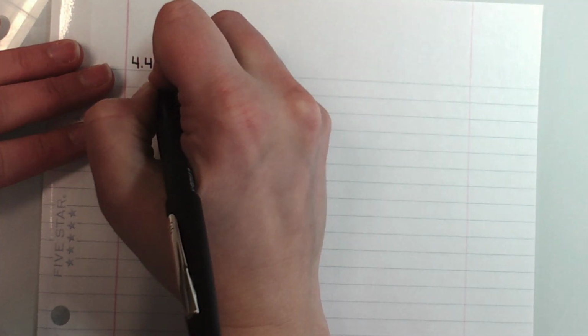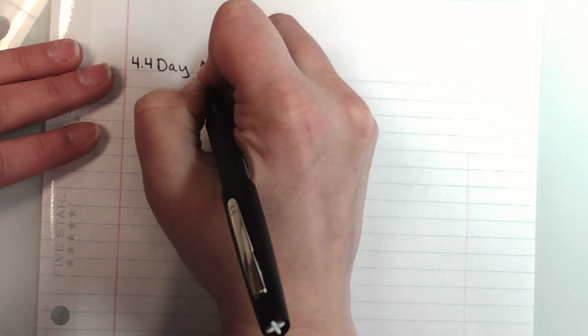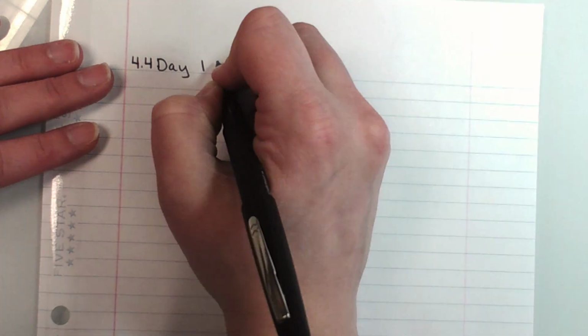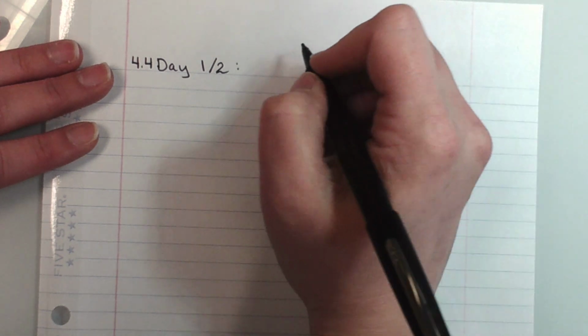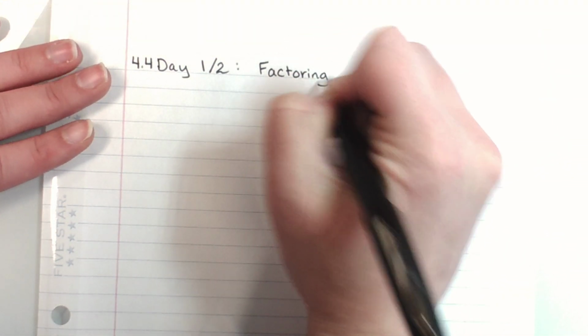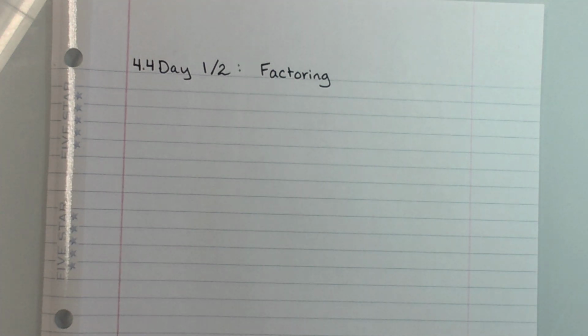Which is partially going to look familiar, because 4.4 is factoring. Now, I am going to mix together the notes a little bit for day 1 and day 2. Today was day 1, obviously, because one of the things I want to do is get those different methods of factoring pointed out to you all on one page.